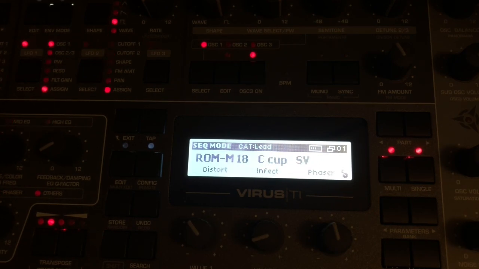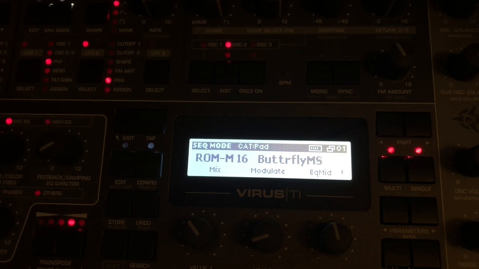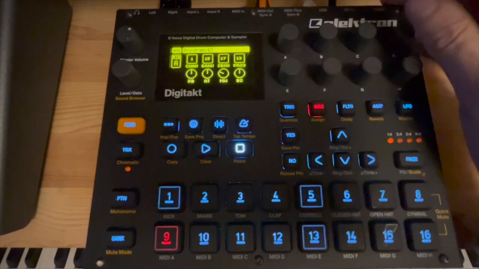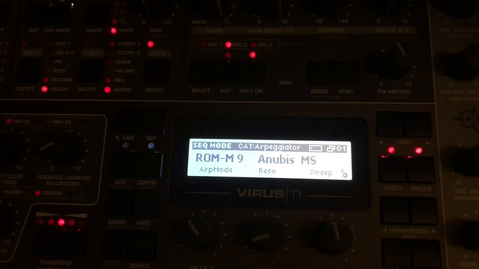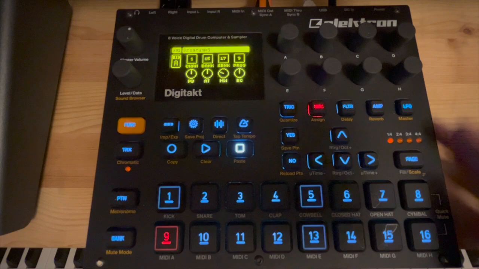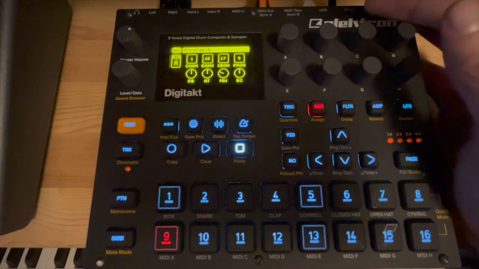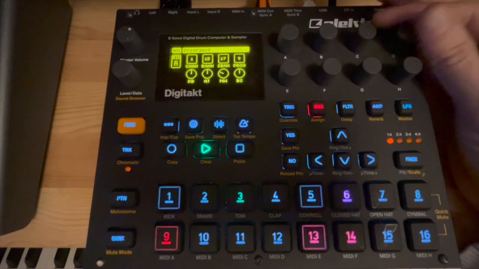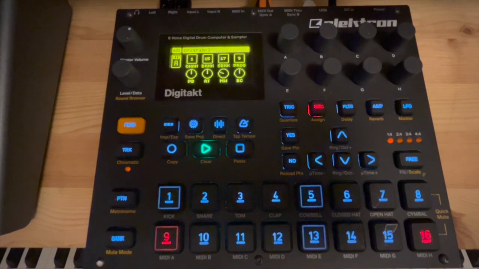So I'm now already in a position where, from the central Digitakt unit, I am able to control what's happening over on the Virus. Okay. So part 1 is set to play this sound. I've got a very, very simple sequence, just these 3 notes on a repeating 16-step pattern.